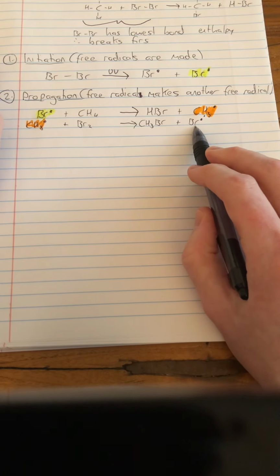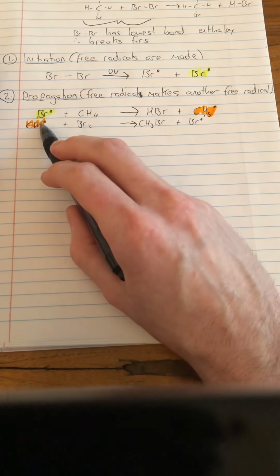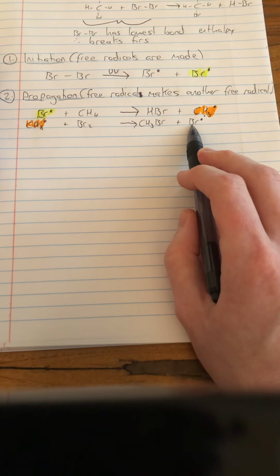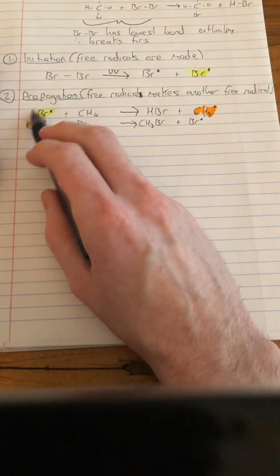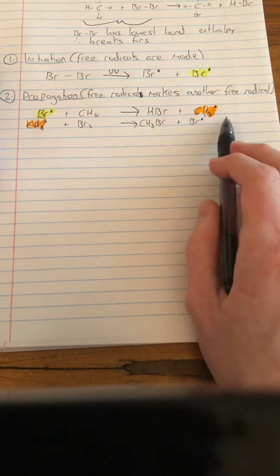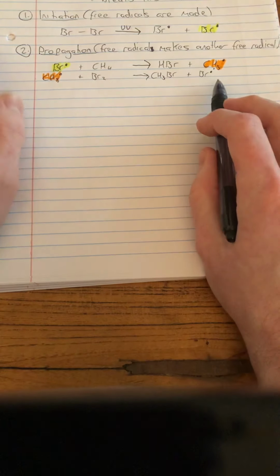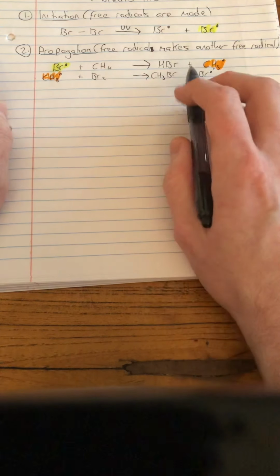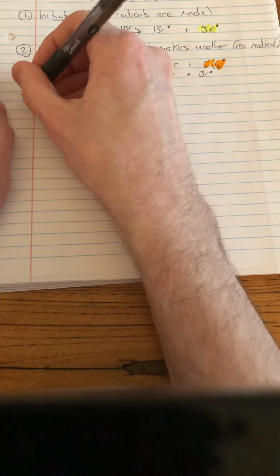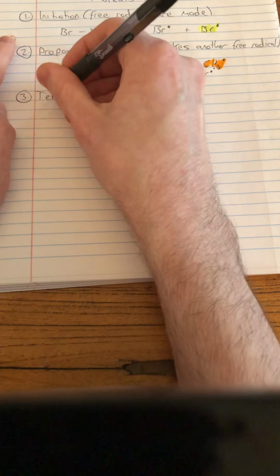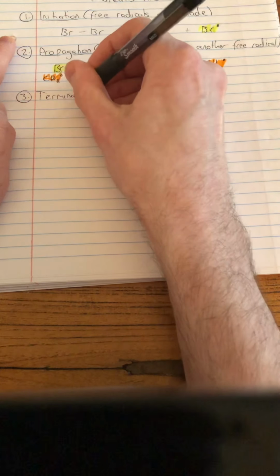And then again it's propagation because a free radical's created a free radical, and that Br can then react with CH4 and so on and so on. It can go on and on and on. It's a chain reaction. Now that keeps on happening until we run out of molecules or the termination step happens.